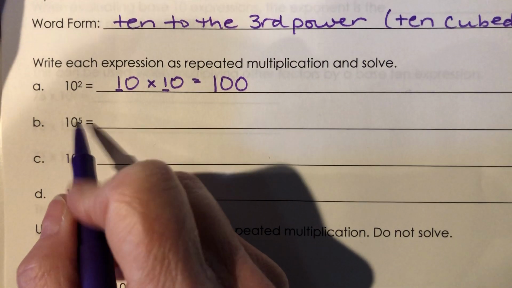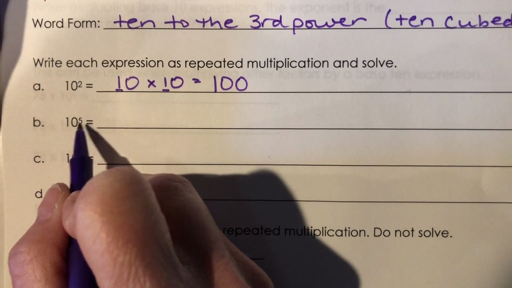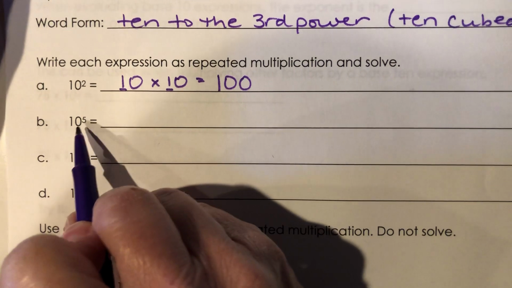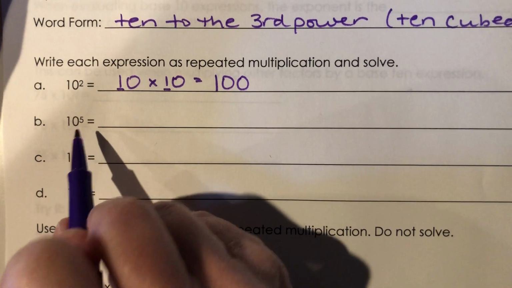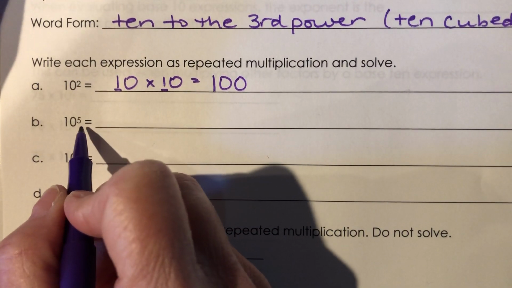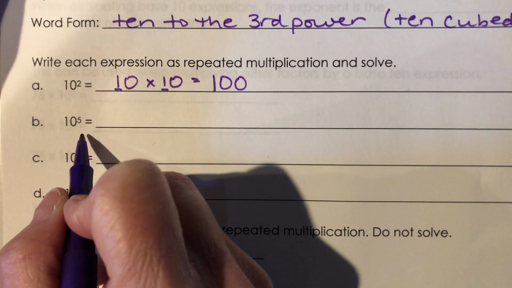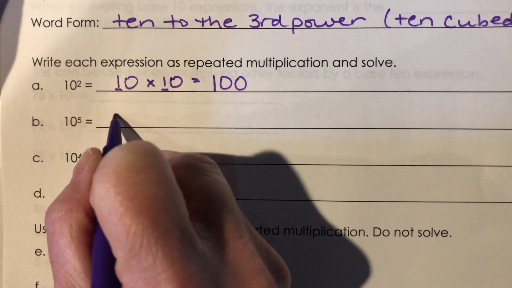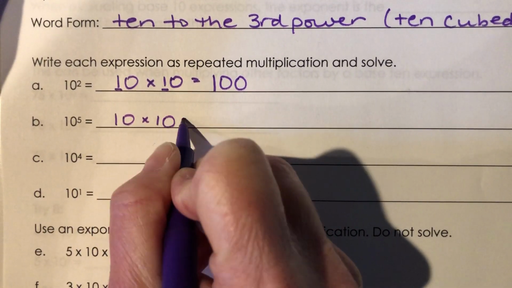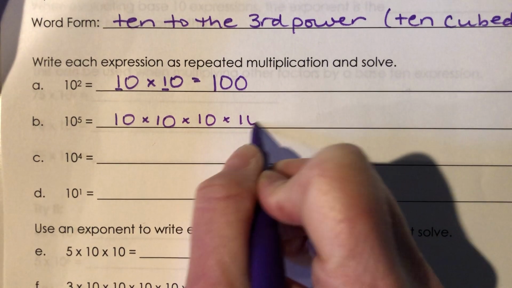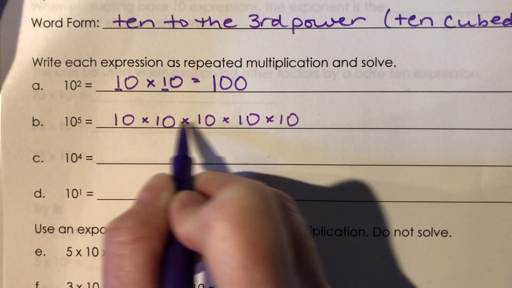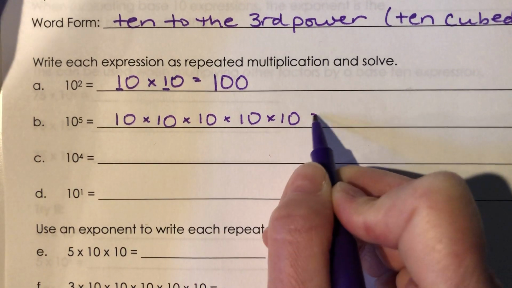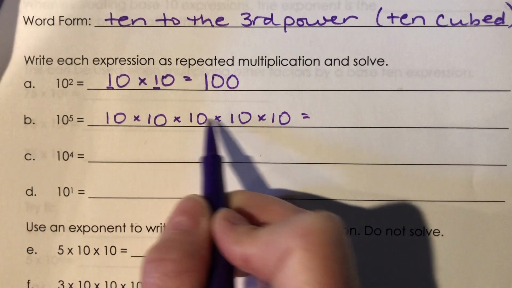All right, in 10 to the fifth power, how many tens am I multiplying? I'm multiplying 5 tens. A common mistake is thinking that this means 10 times 5. It doesn't. In an exponential expression, we have a repeated factor. If you do 10 times 5, there's nothing repeated. 10 to the fifth power means that you are multiplying the number 10. You have 5 of those tens. So we are repeatedly multiplying 10 5 times. 1, 2, 3, 4, 5. And 10 times 10 times 10 times 10 times 10.